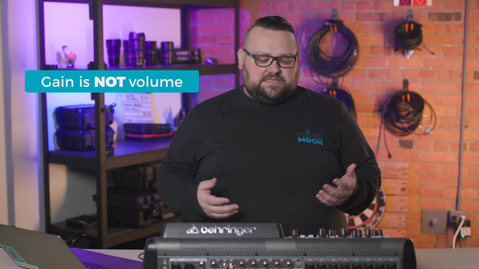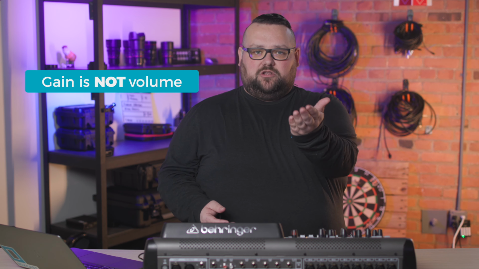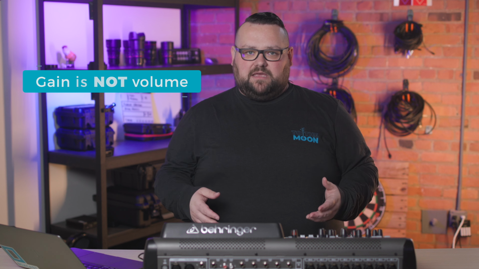So in the audio world, gain and volume are two different things, but they actually control some of the same aspects inside of an audio environment. Gain, for example, is not volume. And I want you to learn that right now, because as you learn to mix audio, or you begin to teach your volunteers how to mix audio, gain is not volume. Gain does control volume in some regards, but it's not the volume mix. So let's give you a breakdown of what that would look like.